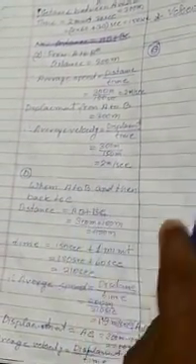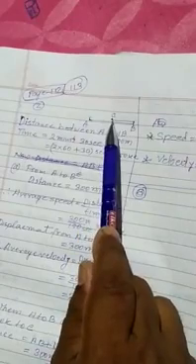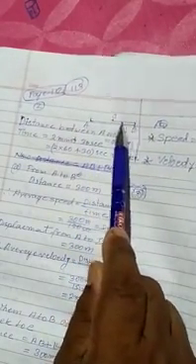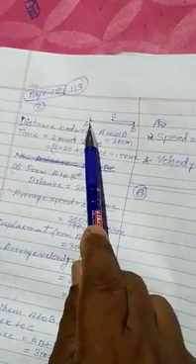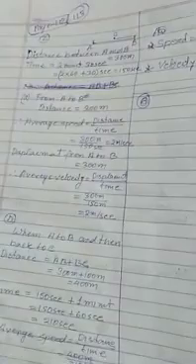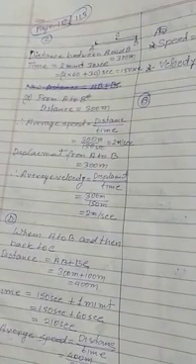But in the case of B going back to C, the distance is AB plus BC, but the displacement is only AC. That is 300 minus 100 equal to 200 is the displacement, and 300 plus 100 equal to 400 is the distance. So ultimately we find the average speed and average velocity.